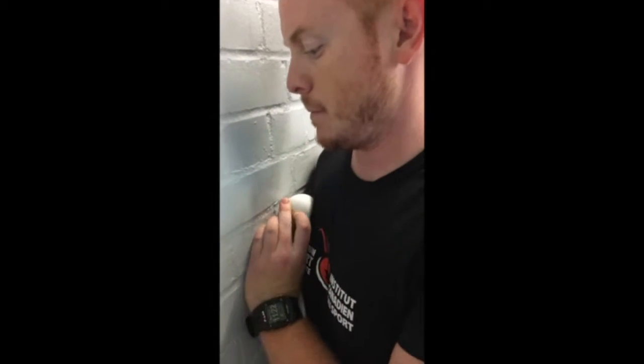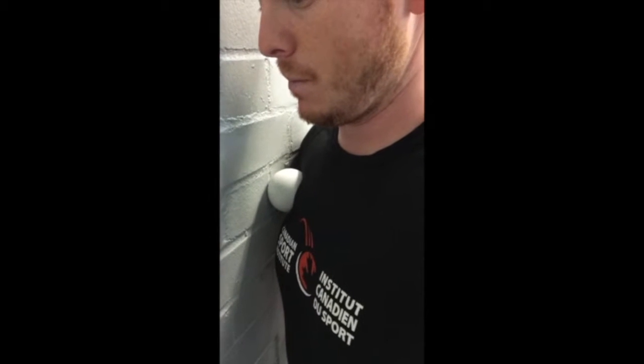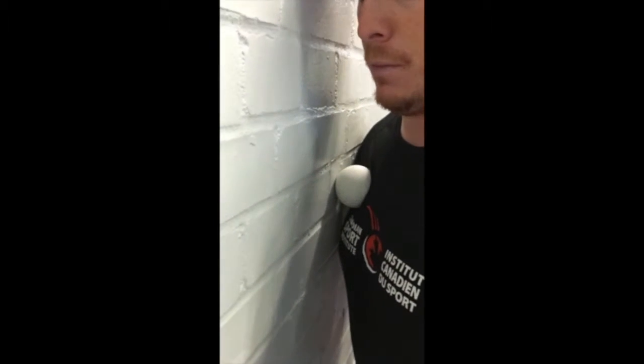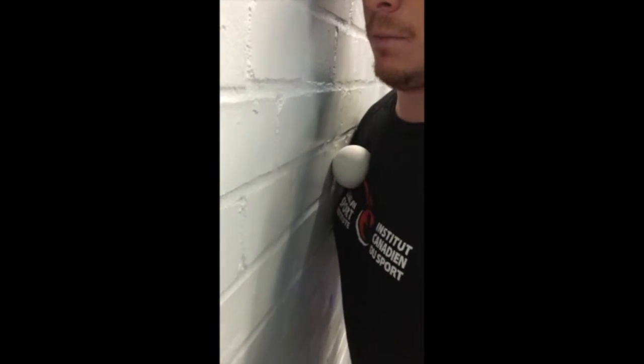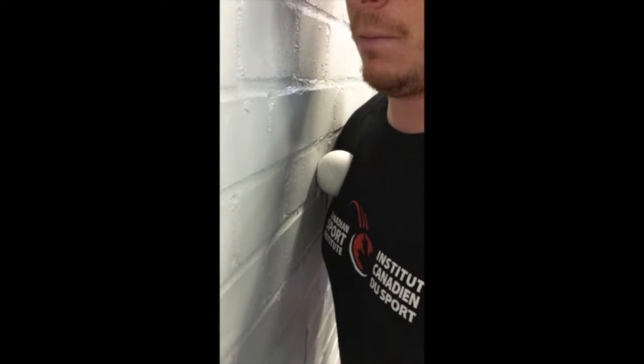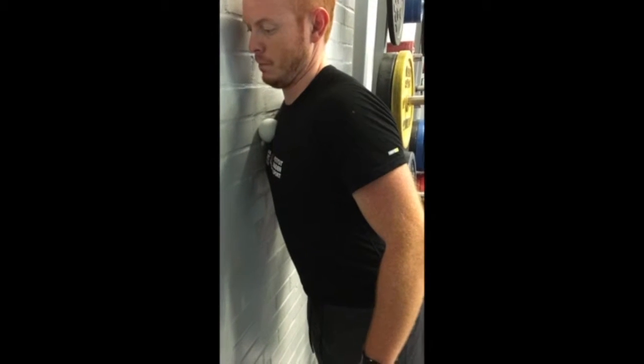Place the ball against the wall and then place your chest against it. Start higher up, close to the clavicle, and work outwards towards the armpit. Rolling can be done lengthways or up and down. Use your legs to move your body against the ball.